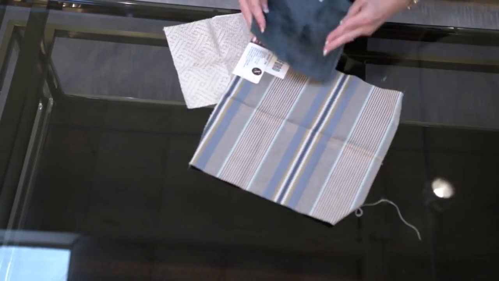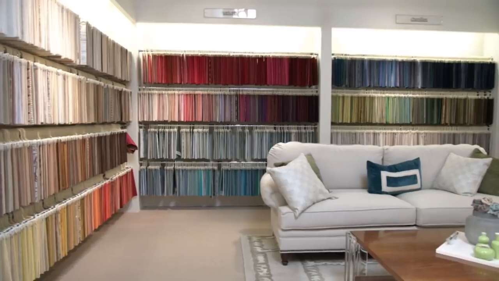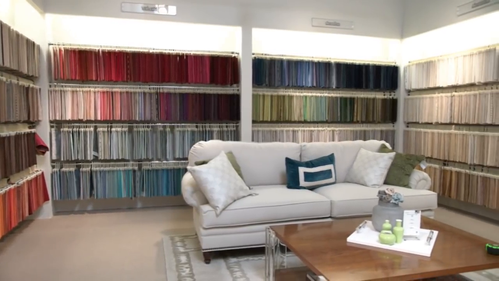If you happen to have a trade discount, this is the kind of place you'd shop. But you know what? The principles I'm going to show you apply to all things like window treatments, pillows, bedding, upholstery fabric, and look how many choices I have. The options are endless and beautiful.